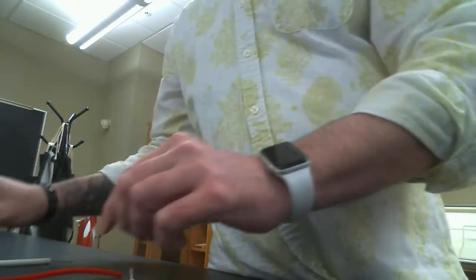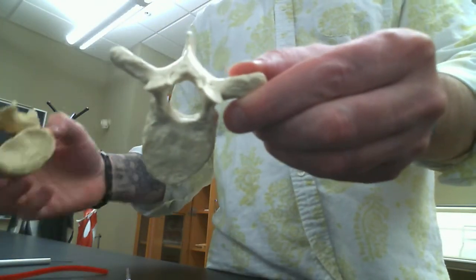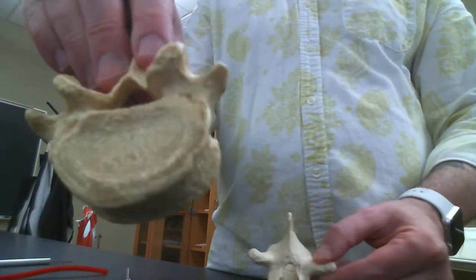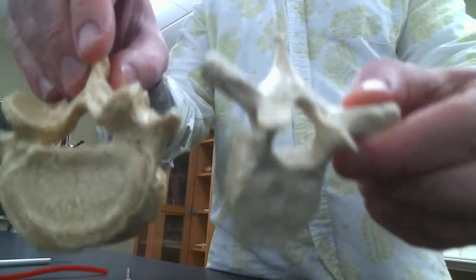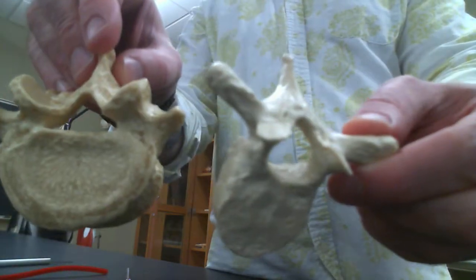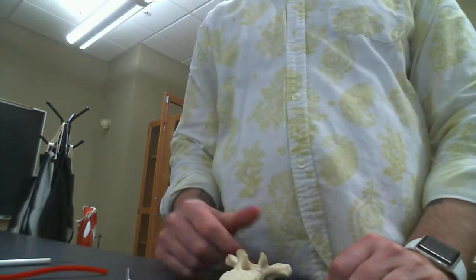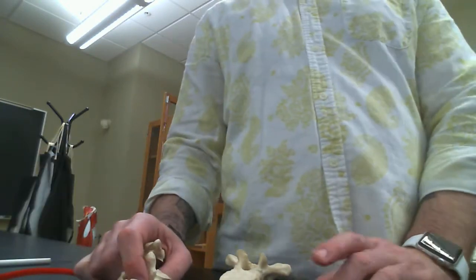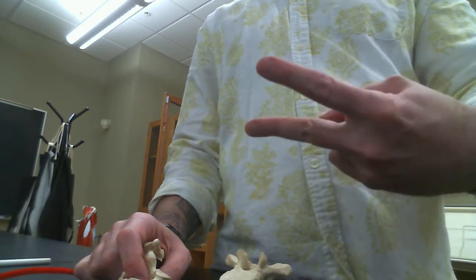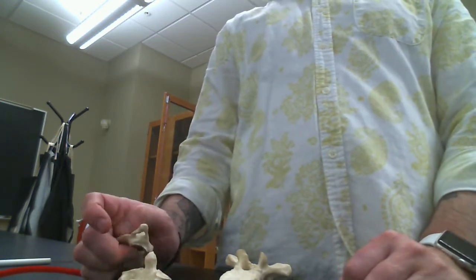If you look at a thoracic vertebra or a lumbar vertebra, notice what it lacks. It doesn't have the transverse foramina. So if it has the transverse foramina, you automatically know that's a cervical vertebra. Now, one other thing I want to point out is you may have to distinguish the first cervical vertebra and the second cervical vertebra. So how can we distinguish these?